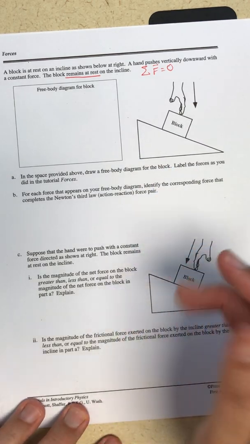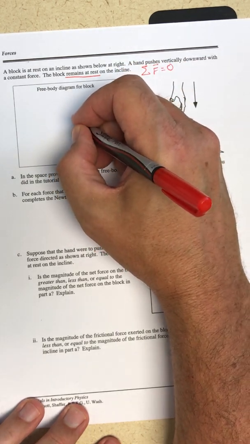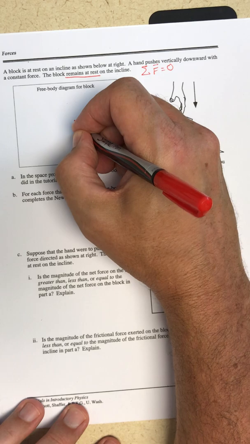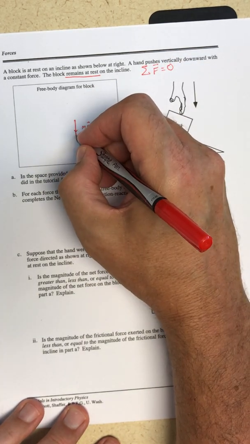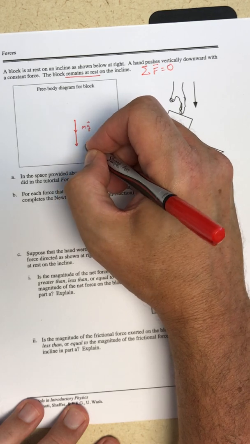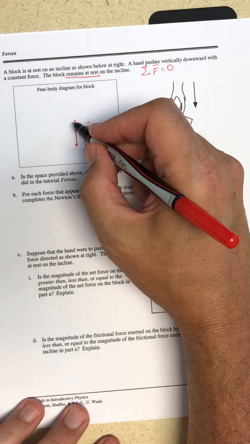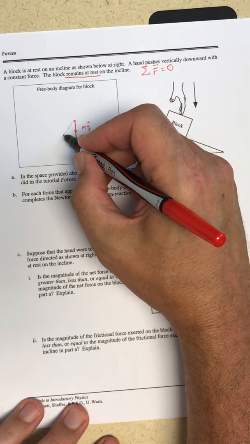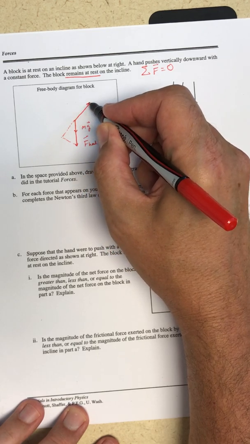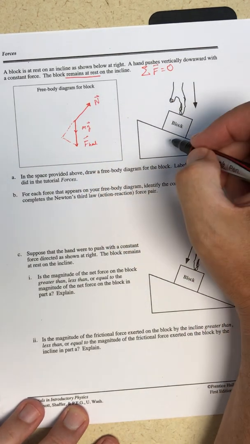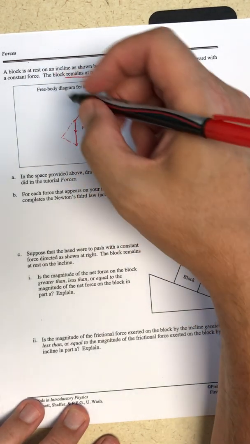Free body diagram for the block. I'm going to have the weight of the block, which has to act straight down. There is going to be a force from the hand pushing straight down. There is going to be a normal force from the inclined plane on the block, which prevents the block from falling through the inclined plane.